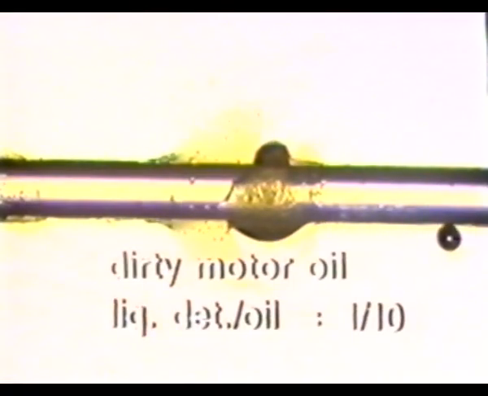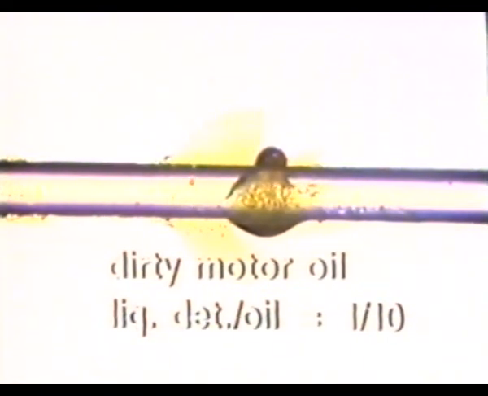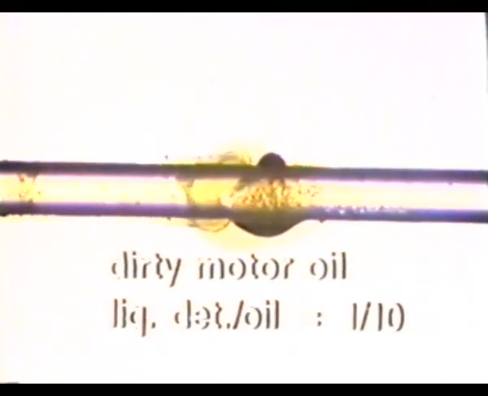So, pre-treated soil of used motor oil is hardly removed from the fiber when the liquid detergent-oil ratio is initially 1 to 10. Large drops are formed.